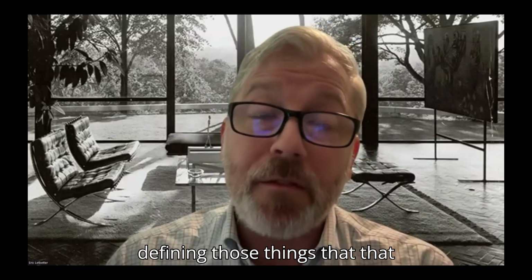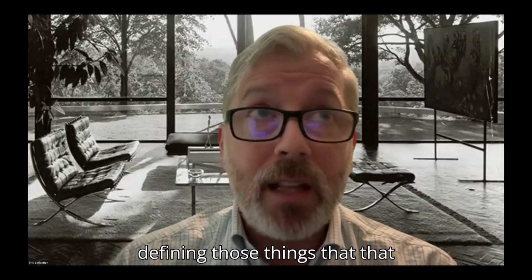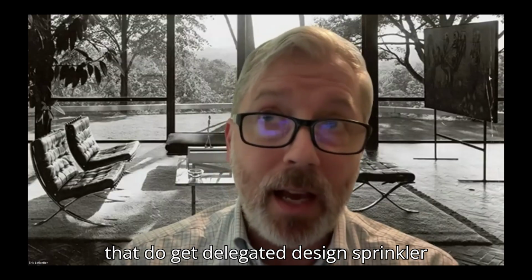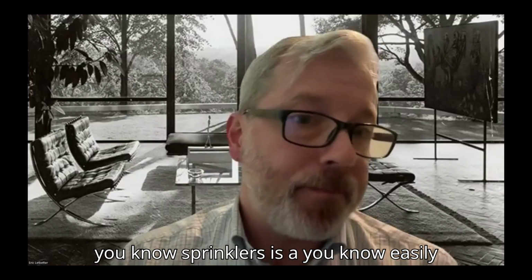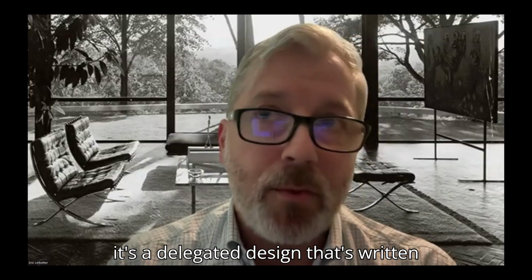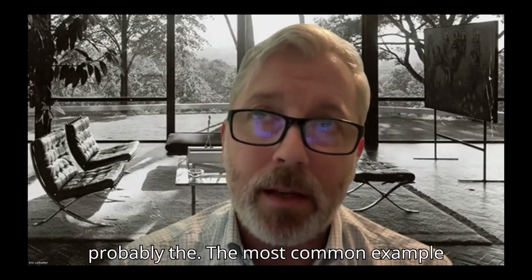But defining those things that do get delegated design, sprinklers is easily a delegated design that's written based on a performance spec. That's probably the most common example that I see.